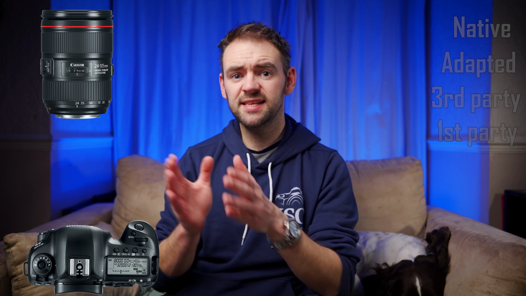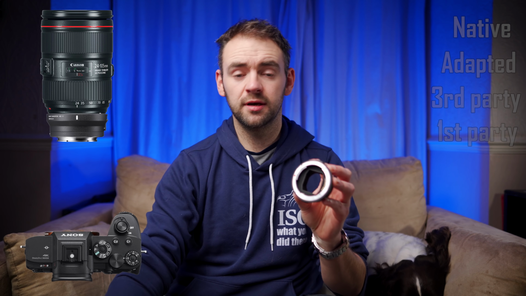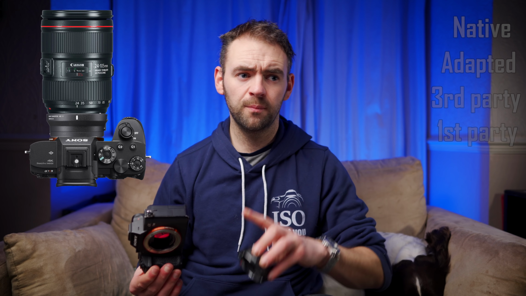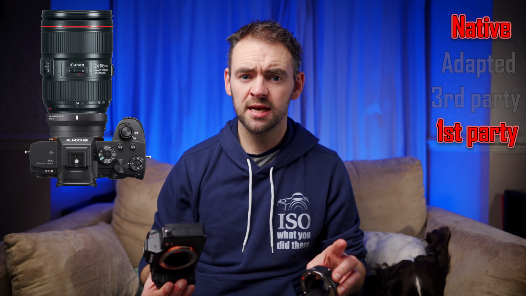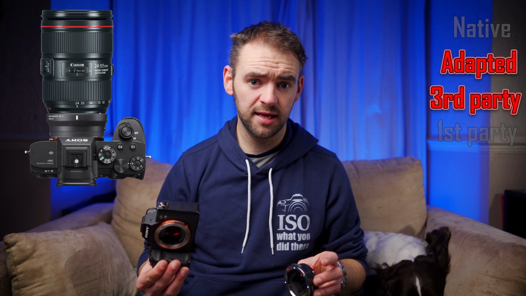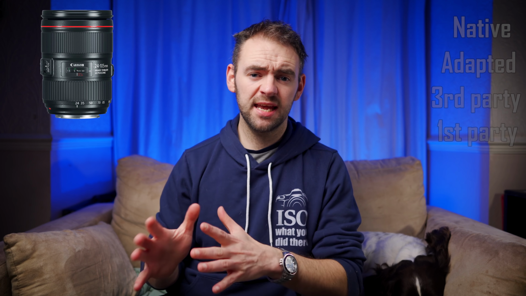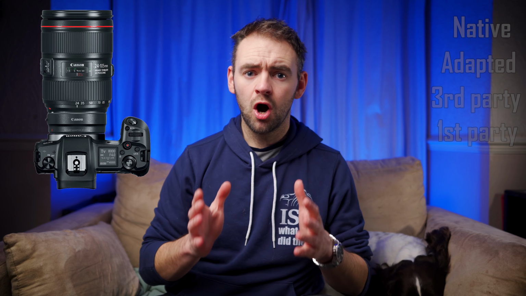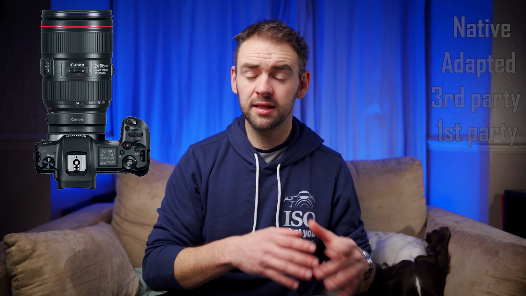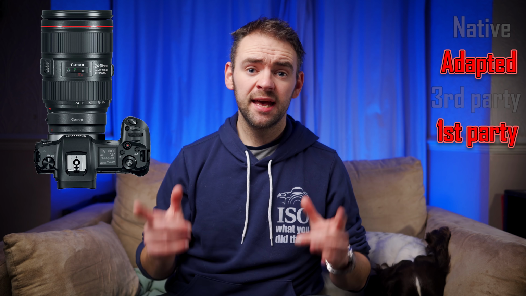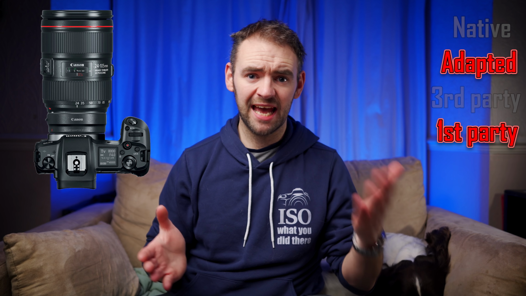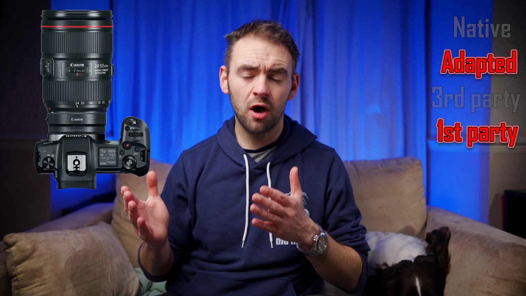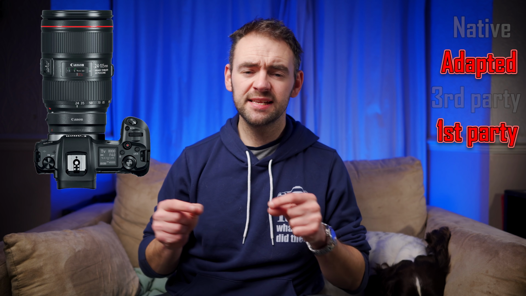But if you take that native first-party lens off the Canon and mount it onto an adapter and stick it on a Sony camera, it goes from being a native first-party lens to being an adapted third-party lens. But if you take that same Canon DSLR lens and mount it via a Canon adapter onto a Canon mirrorless body like the RF, then it becomes an adapted first-party lens. It's still first-party because it's Canon lens and Canon body, but it's not natively an RF lens, it's an adapted lens.